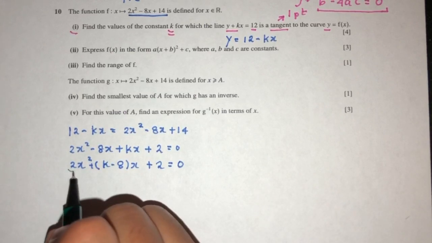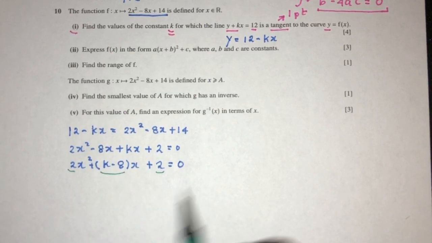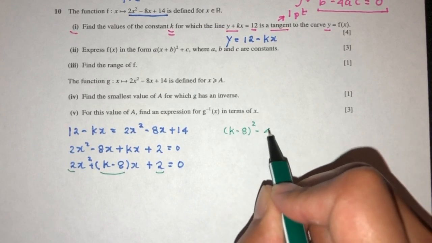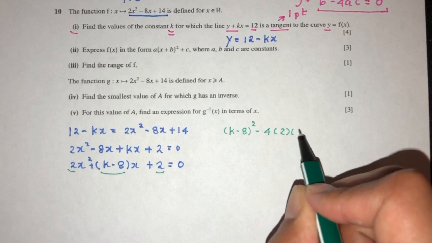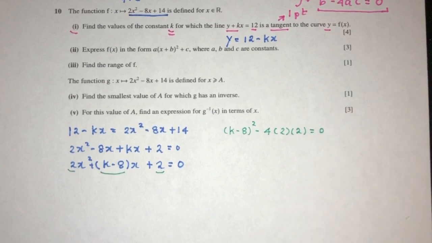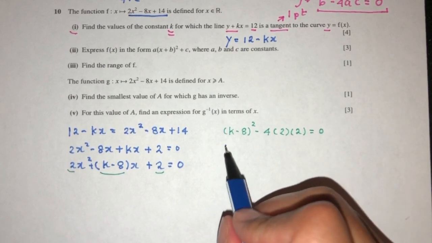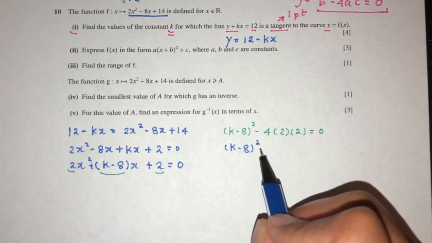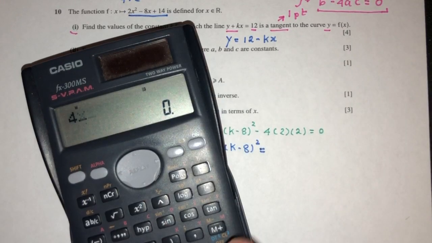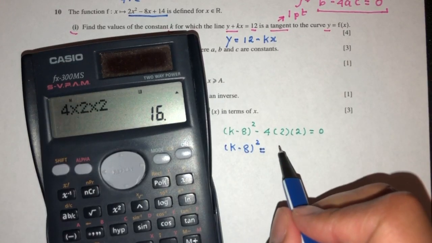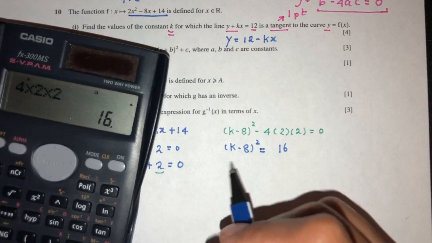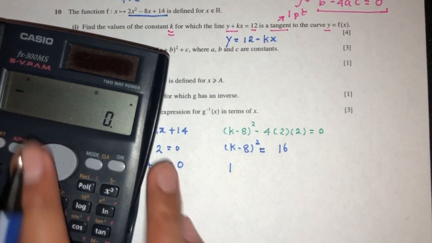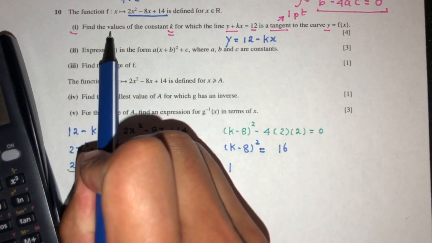Now this is the value of a, value of b and c. So b squared, which is this one, minus 4 times a times c has to be 0. Solve: k minus 8 squared, and that should be equal to what? Oh, minus, let's see, 4 times 2 times 2 should be 16. So we have 16 over here. So k, we can find the critical values for now, right? Oh, we don't need to, because here we can see we can find the values of k.